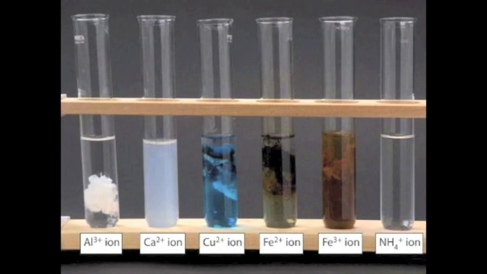The photograph shows the results of adding sodium hydroxide to a number of different ion solutions. Aluminium produces a white precipitate, calcium a white precipitate, copper a blue precipitate, iron 2 a green precipitate, and iron 3 a rusty brown precipitate. Ammonium does not produce a precipitate.